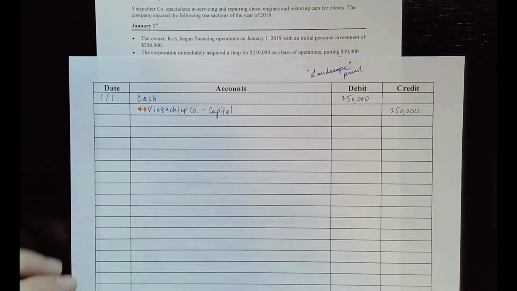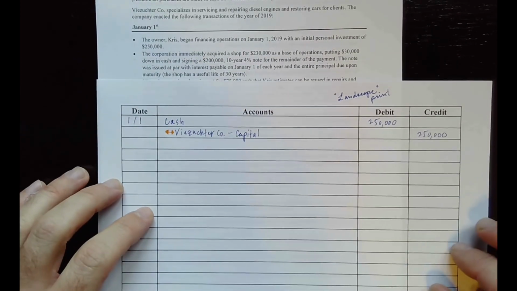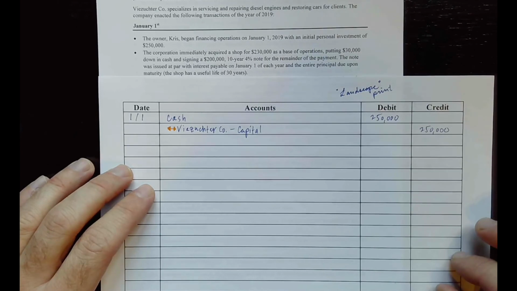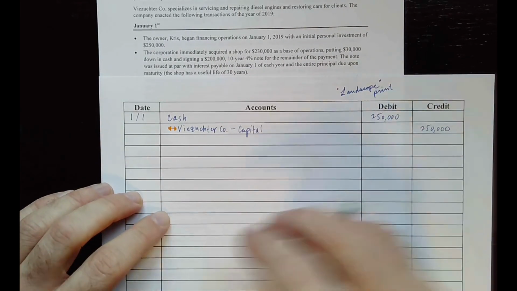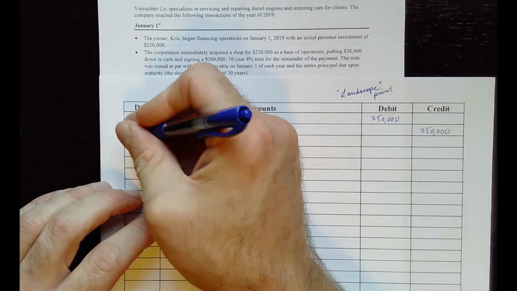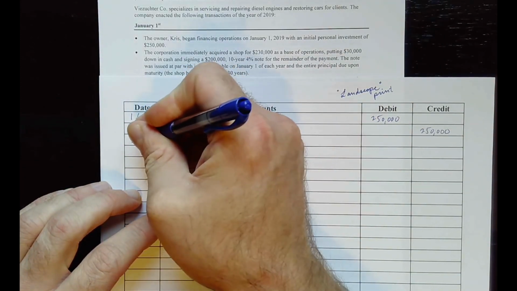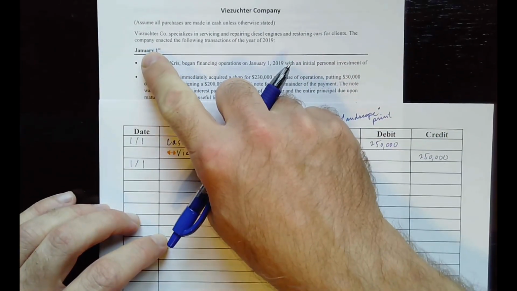Now you would go to the next one, and the next one has the corporation immediately acquiring a shop for $230,000 as a base of operations. They put down $30,000 in cash and signed a $200,000 10-year 4% note for the remainder. Now, this is a new transaction. It happened on the same day, but it's a new transaction. You date it again 1/1. Right, same day. How did you know? Because it's at January 1st. All these are at January 1st.